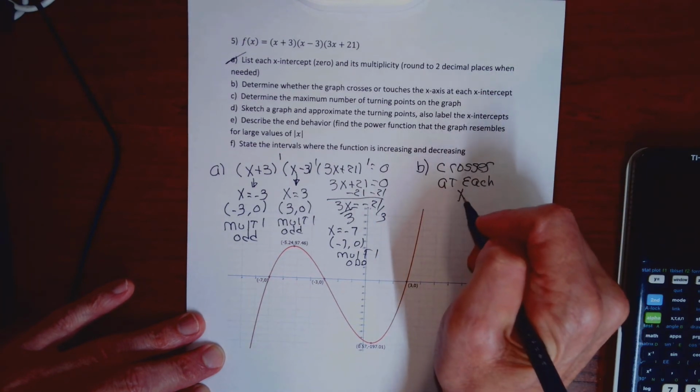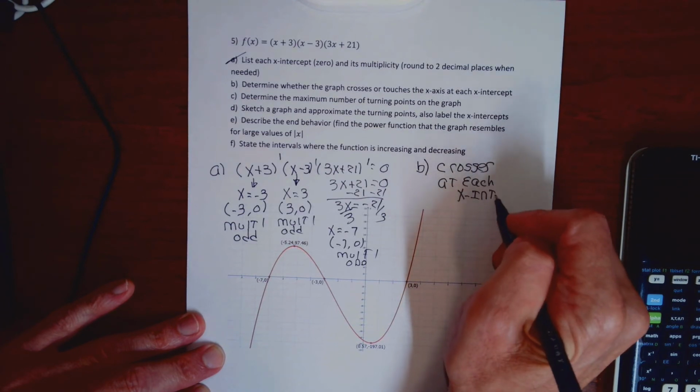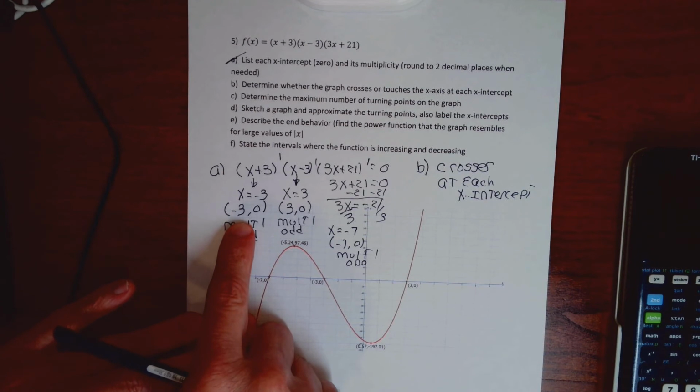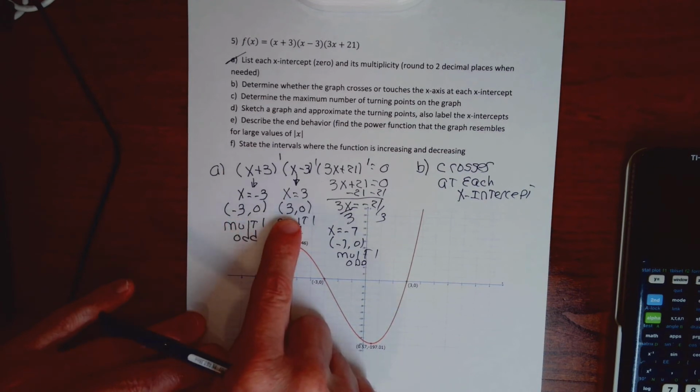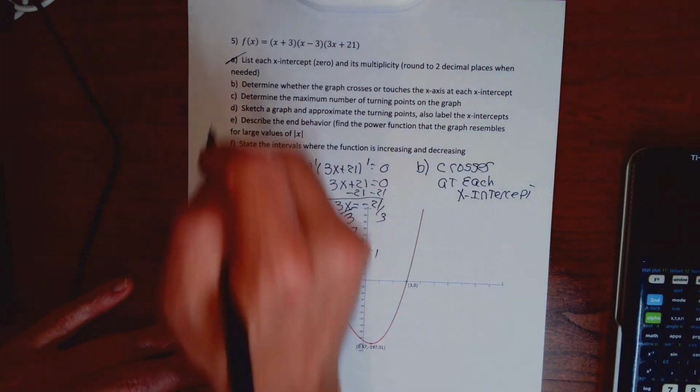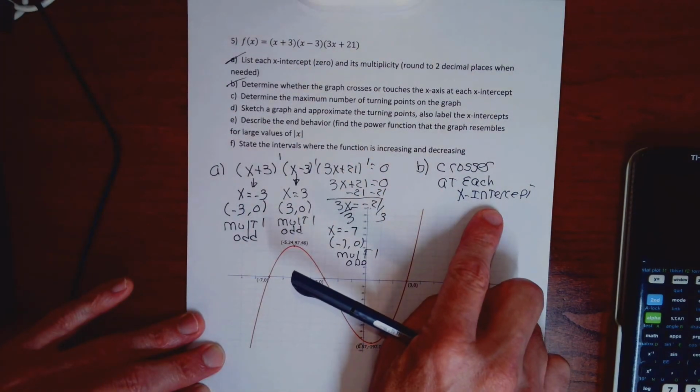I just generically say this will cross the x-axis at each x-intercept, rather than saying it crosses at negative 3, 0, it crosses at positive 3, 0, it crosses at negative 7, 0. I usually wouldn't say that. I just generically, like that would be fine.